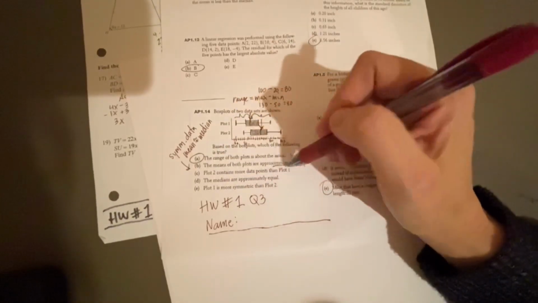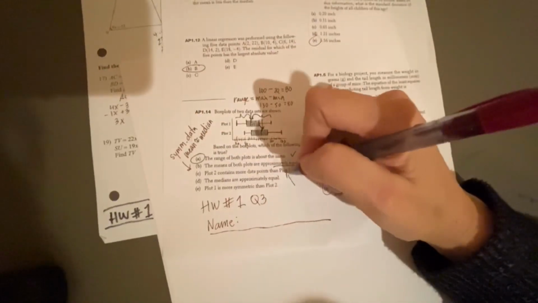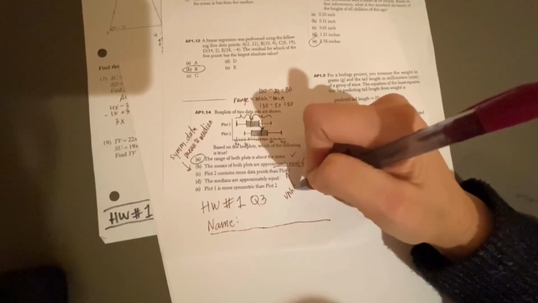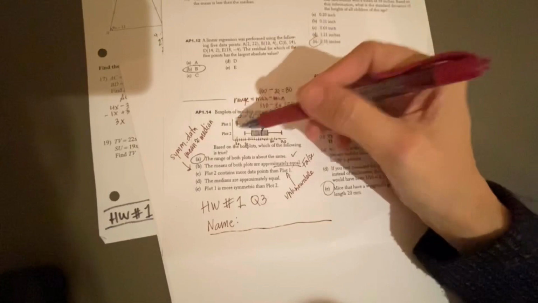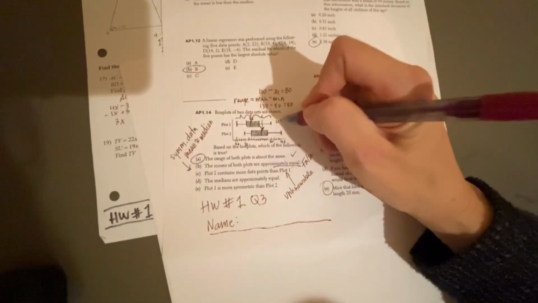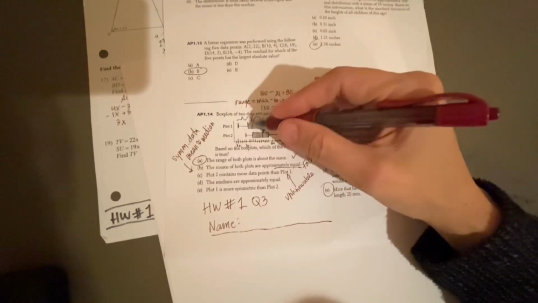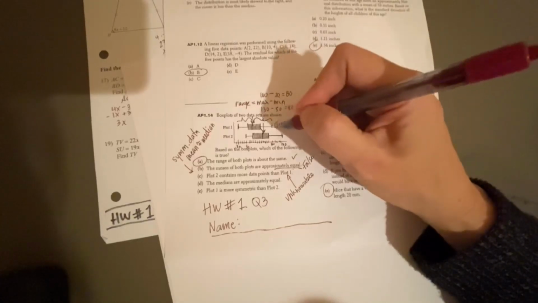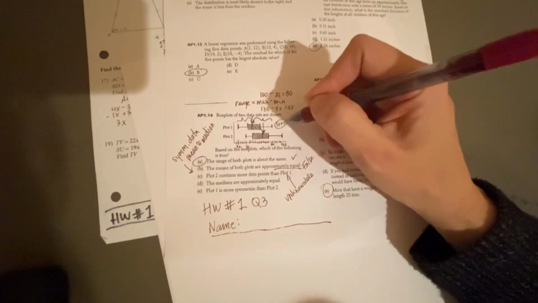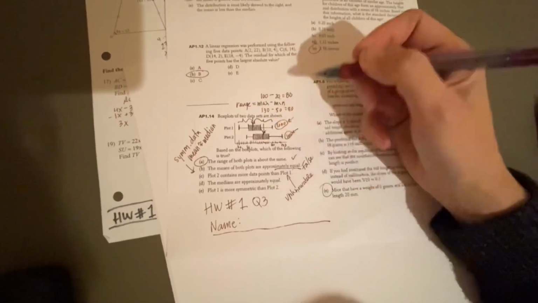C, plot 2 contains more data points. That is totally unknowable. We have no way of knowing. This could be 1,000 pieces of data, and a 5-number summary just summarizes the max, the min, the median, the middle of the bottom, and the middle of the top. So it gives you a 5-number summary of these 1,000 pieces of information, and this could be 100 pieces of information. We have no way of knowing.